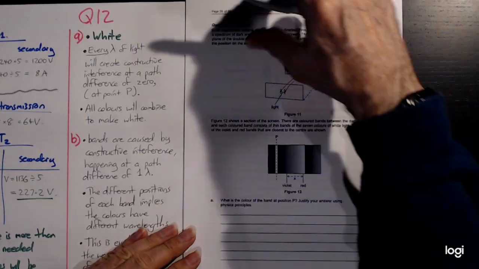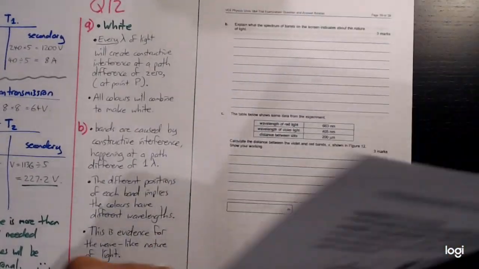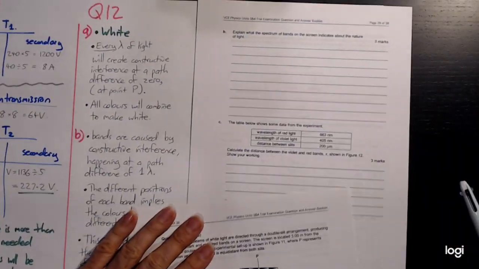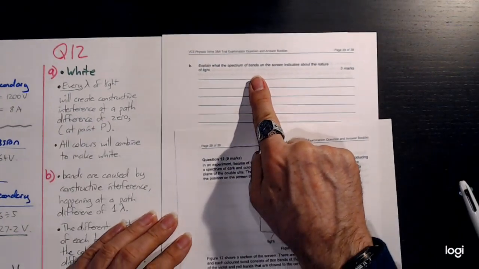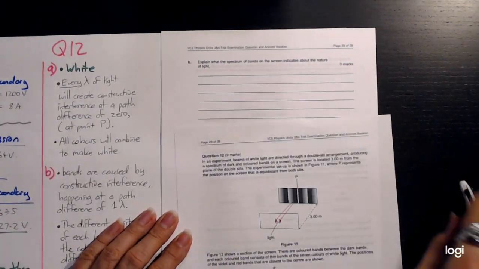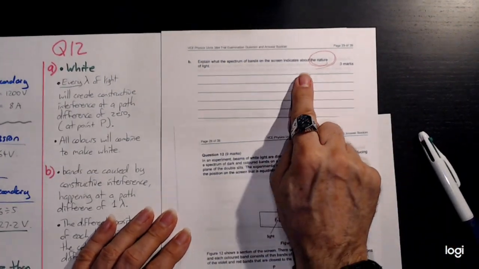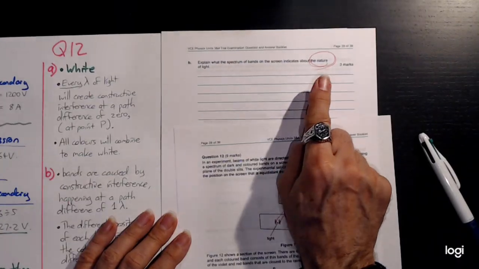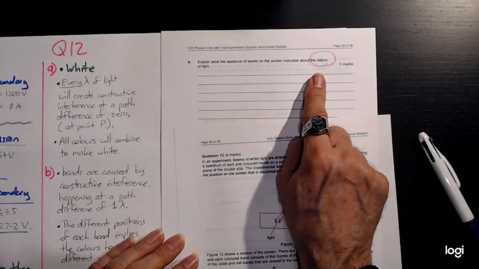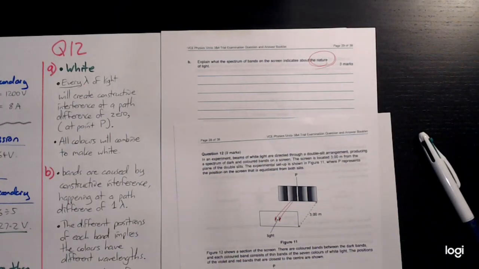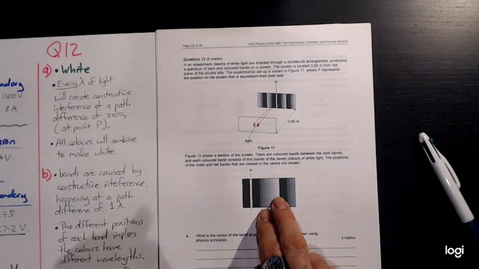Now part B, let's turn over the page. I'm going to get back to this in a second. We're going to need the diagram, I think. Part B says explain what the spectrum of bands on the screen indicates about the nature of light. Now, the nature of light is whether it's wave or particle. They're not asking you whether it's bright or colorful or pretty. It's whether it's a particle or a wave. So we'll just keep this here with that question in mind.